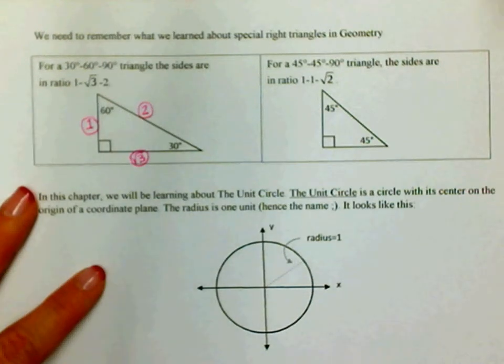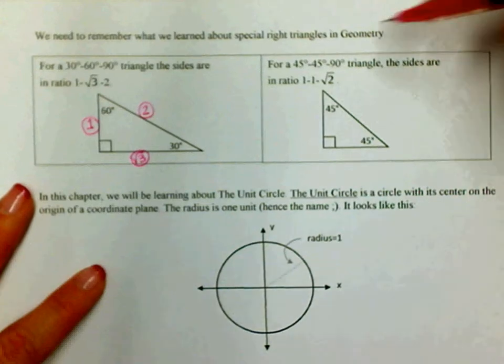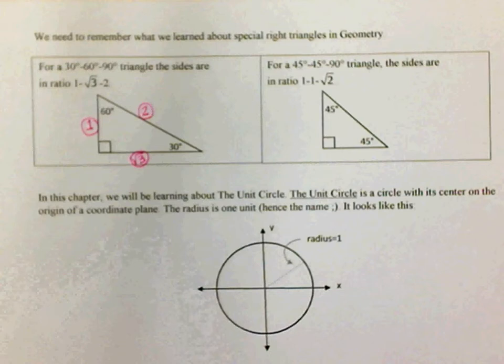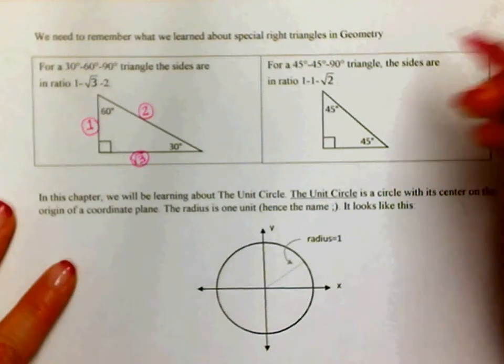And then I would set up the 45, 45, 90 the same way. This is all tools that you're going to need when we start the trig sections. Okay, so again, I kind of lined them up here so that you can see that they go together.